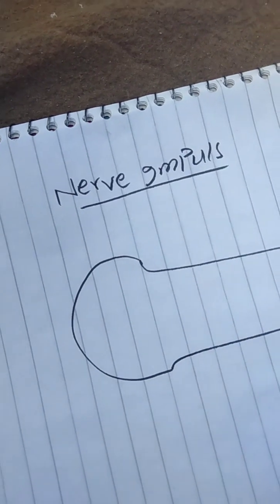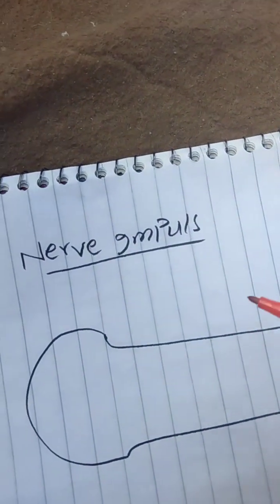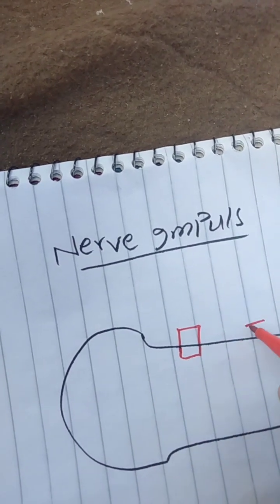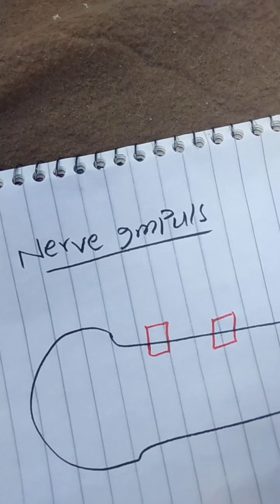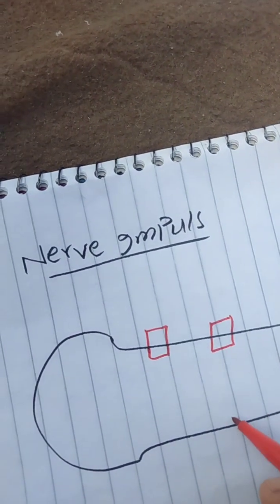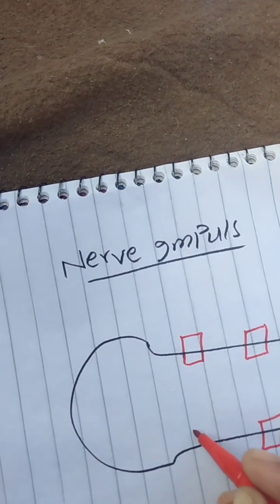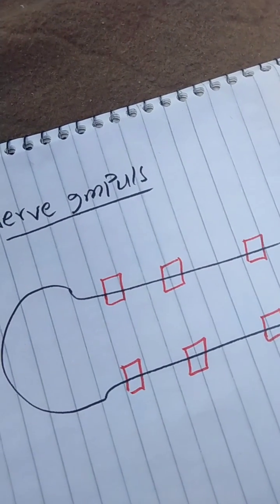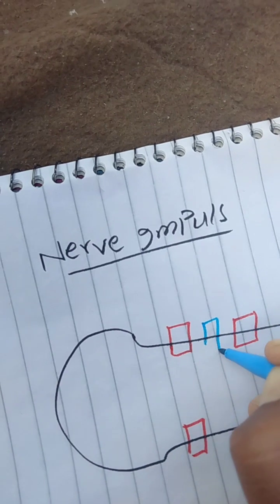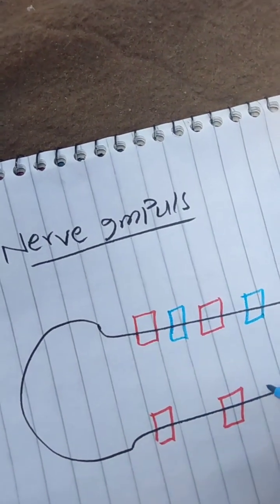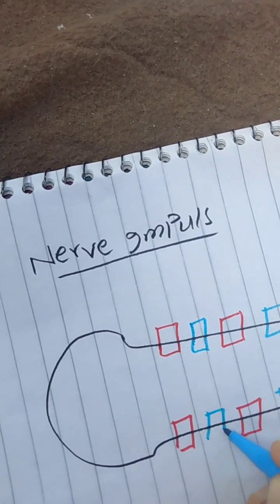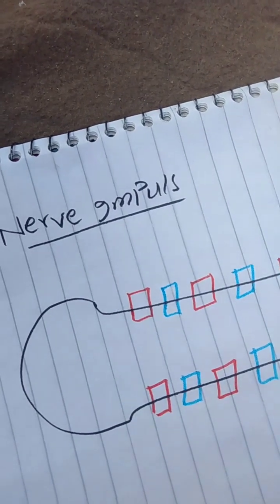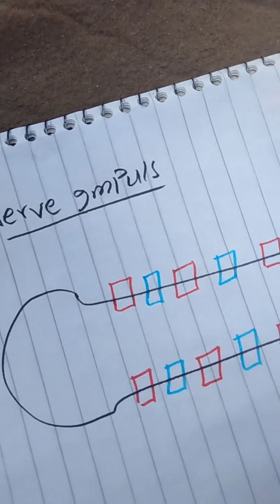Suppose this is our nerve cell. The membrane of the nerve cell consists of the sodium gate and the potassium gate, because the nerve cell membrane is only permeable to sodium charged ions and potassium charged ions. So, the potassium gate, these gates use ATP to pump sodium and potassium ions into and out of the nerve cells.